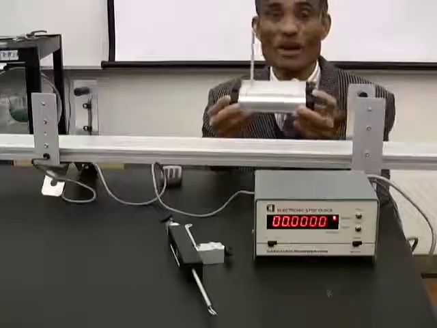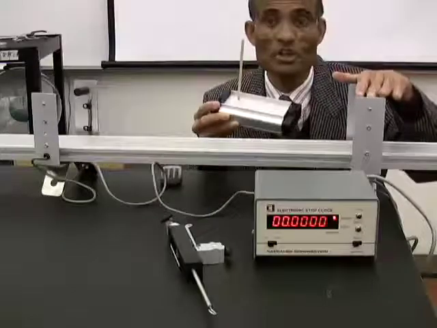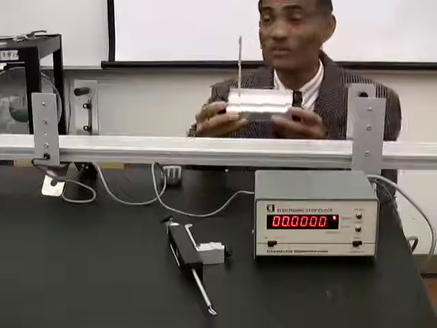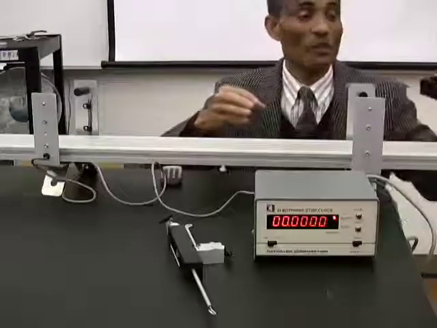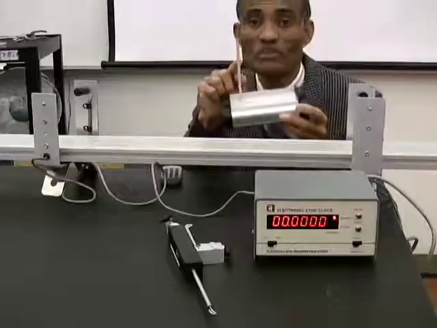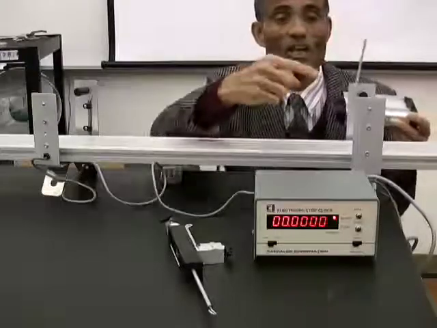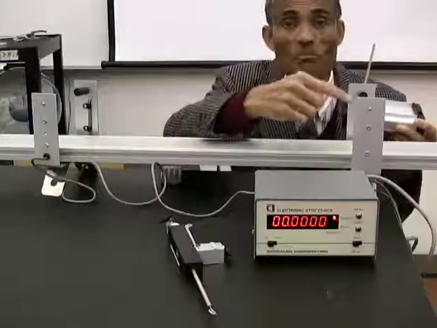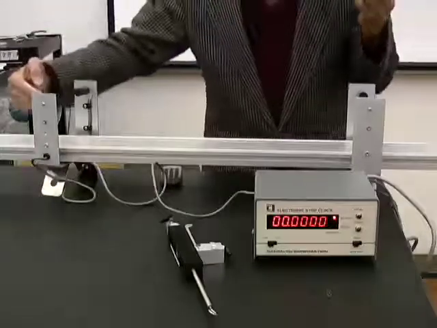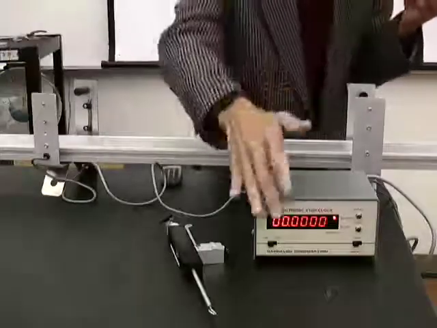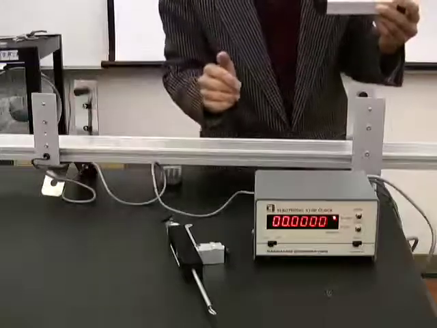What I'm going to do is run this car from an initial position given by this photo gate to the final position given by this photo gate. You can see I have placed a little splinter here. When the car moves through the photo gate, it will block a beam of light that will start this clock. And when the car reaches the second gate, this clock will stop. In other words, it will measure delta t, the change in time.